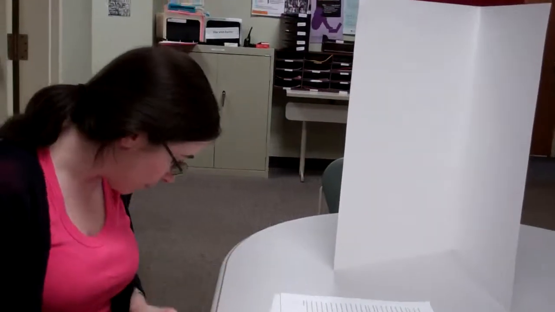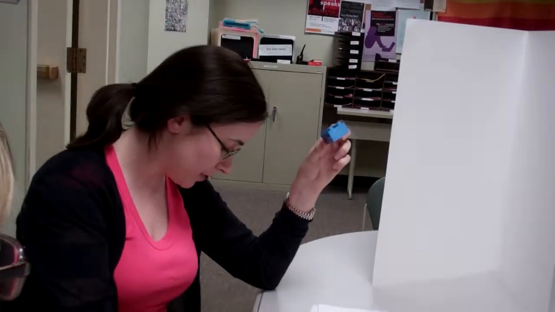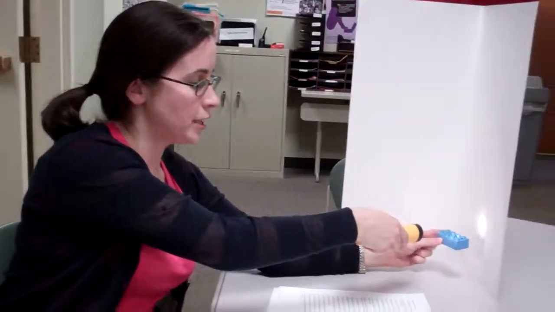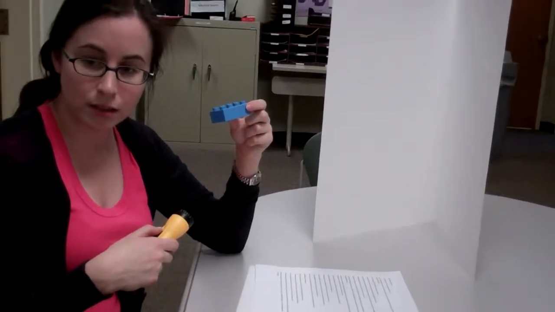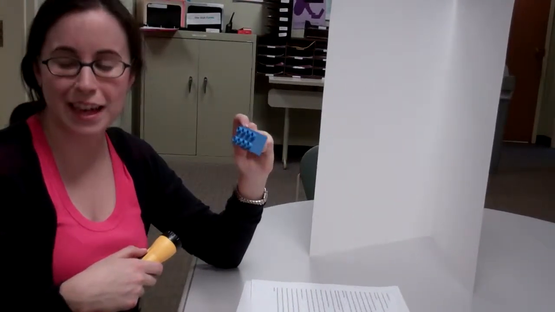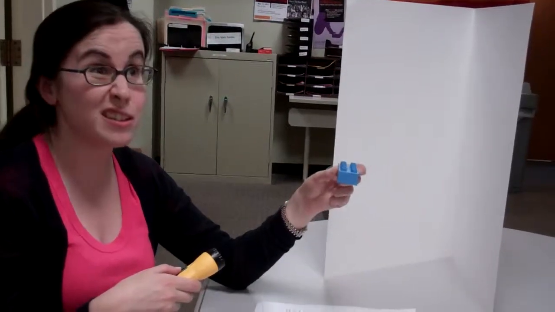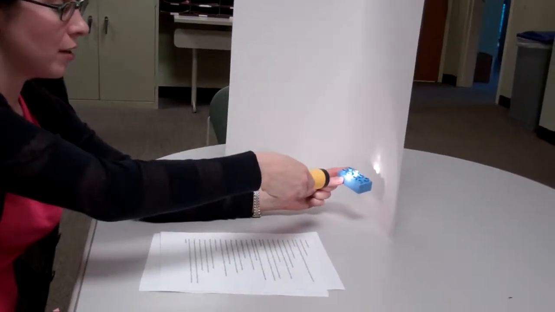Okay, so let's remember. First, we did the Lego. Do you remember what kind of shadow the Lego did? It was dark. You think it was dark? Let's double check. Yeah, you're right, Agnes. It's dark. And do you remember why this one's dark? Because it's that word. Let's say that O word. Opaque. Opaque. And that's because no light can get through. It's a really dark shadow.